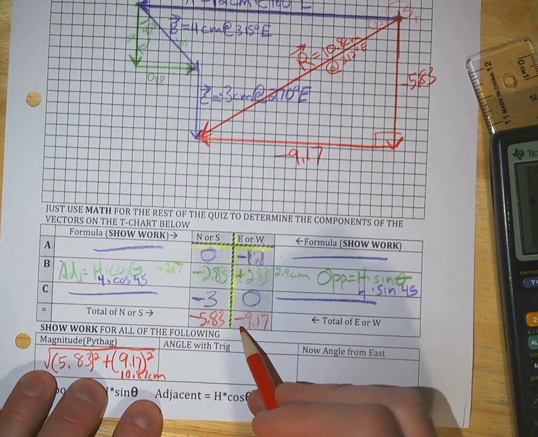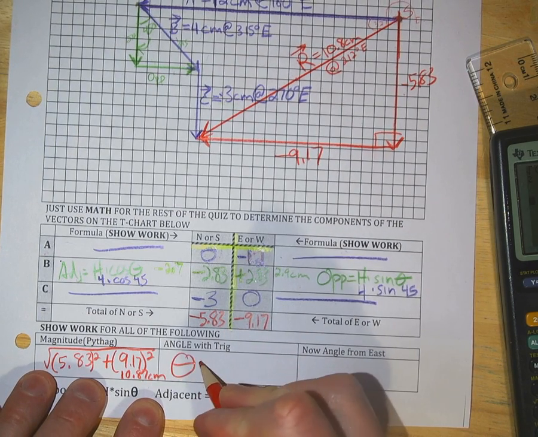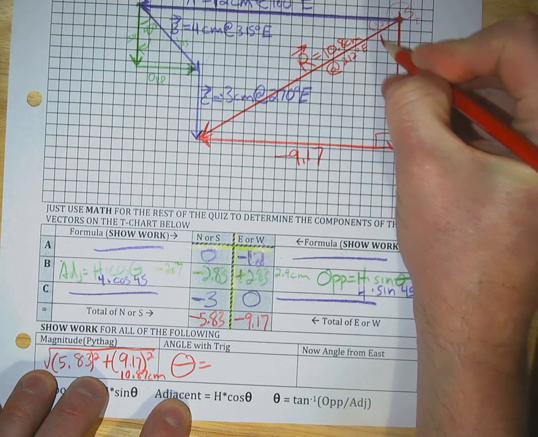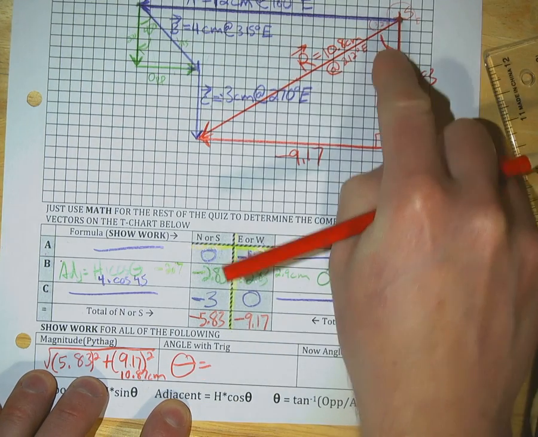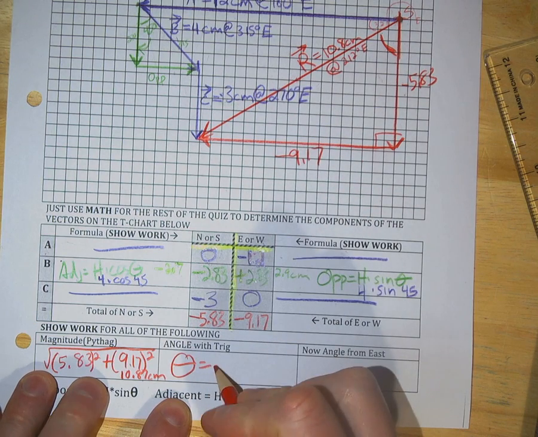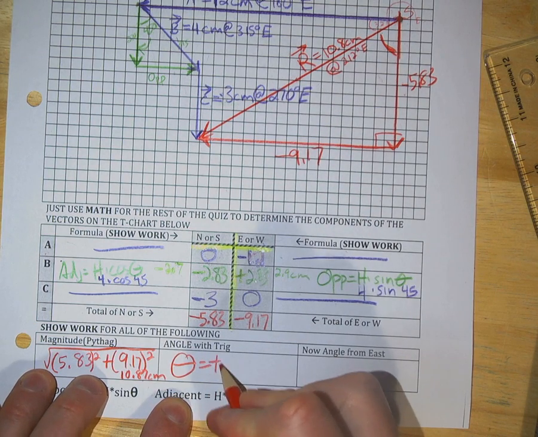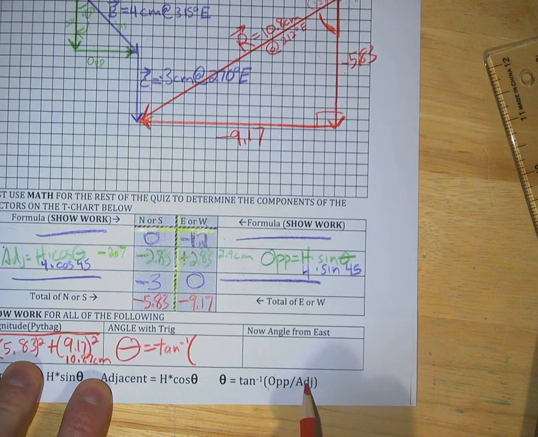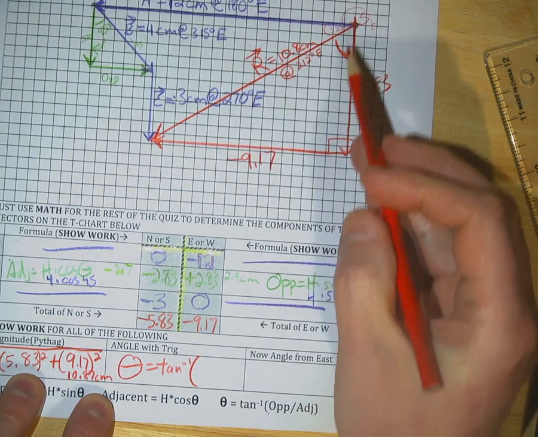Now I have to take these same two numbers and use them to find the angle here, because that's this angle next to the start of my new triangle, the red one here. I have to take the inverse tangent, tan to the -1, of the opposite over the adjacent. What's the opposite from this angle?